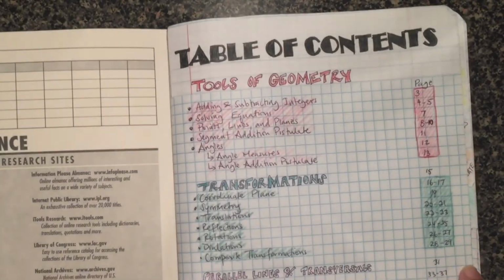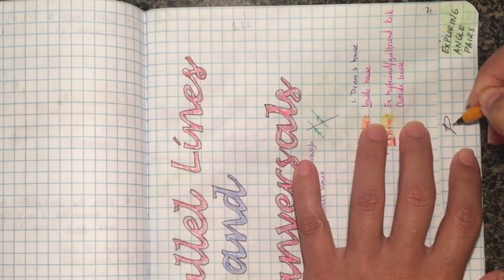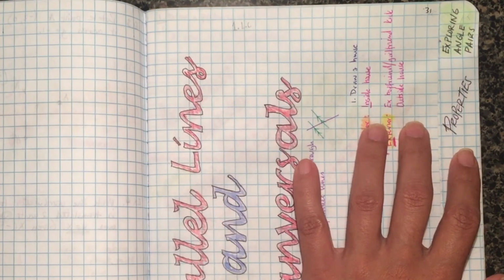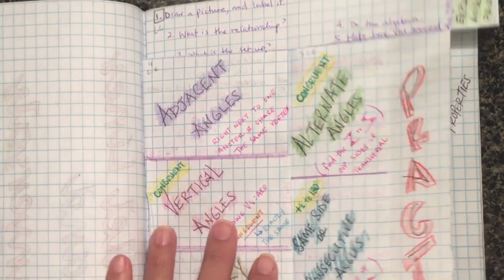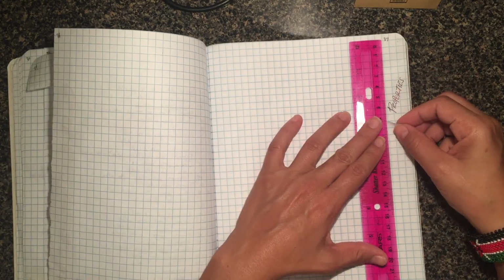Alright, so we're going to take a look at properties. I just wanted to show you my table of contents real quick before we started, so rewind, pause the video and take a look at it. We're going to make a tab called properties. Go ahead and cut it out. By now you should know how to do this.